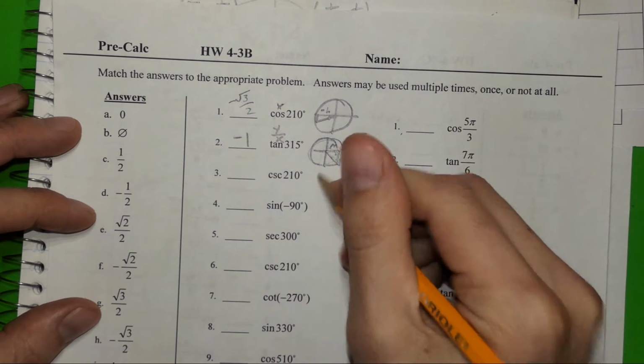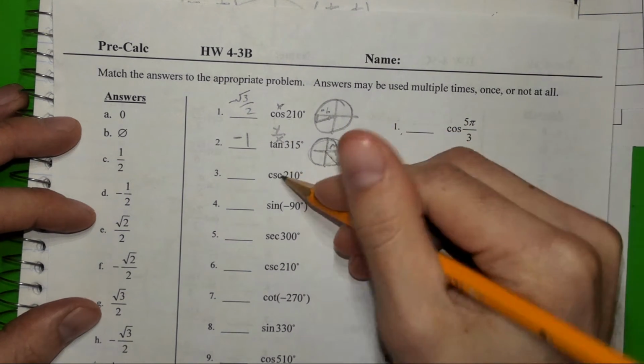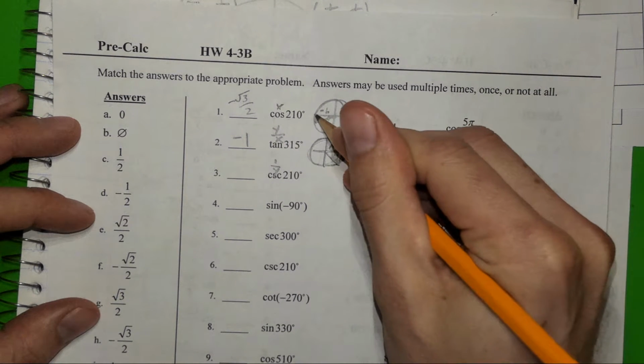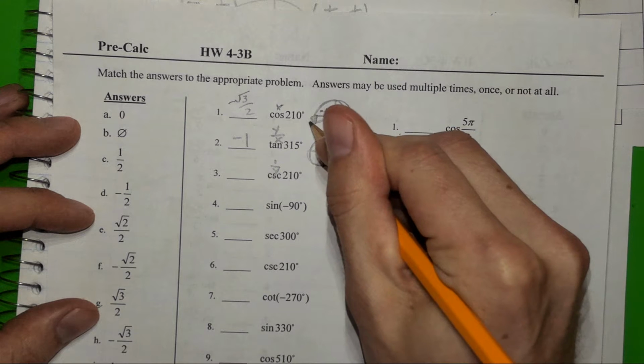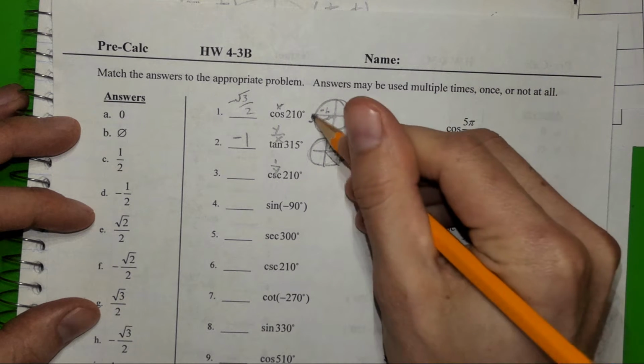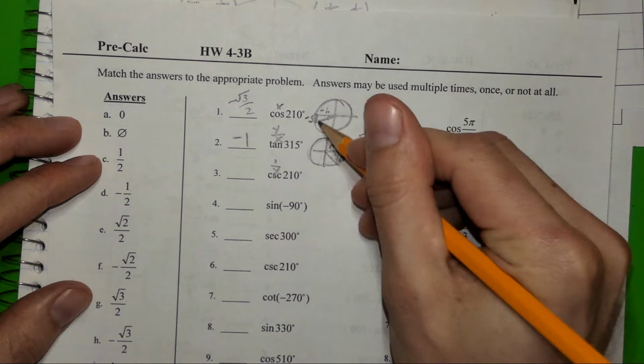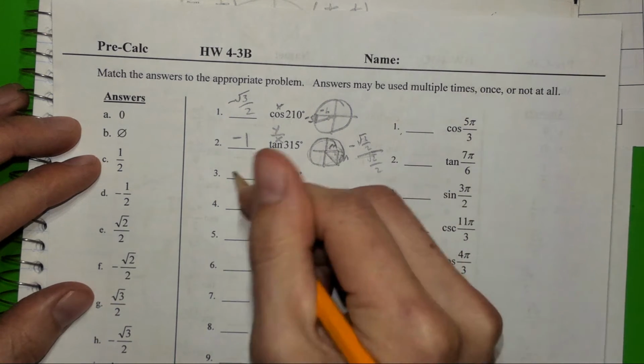Cosecant of 210. Well, I already have 210 drawn, so it's up here. Cosecant is 1 over sine, and sine is the y value. So it's 1 over the y value. So here's the y value. Notice it's the shorter leg, so the short value is 1/2. Only here it's negative. So it's negative 1/2, and then flip that upside down, and you get negative 2.